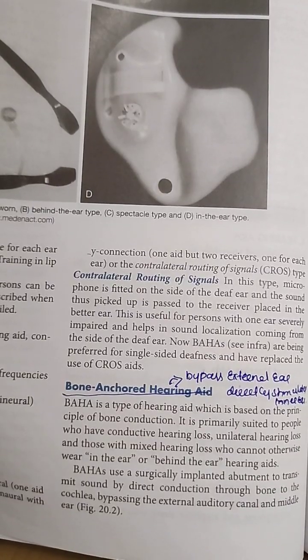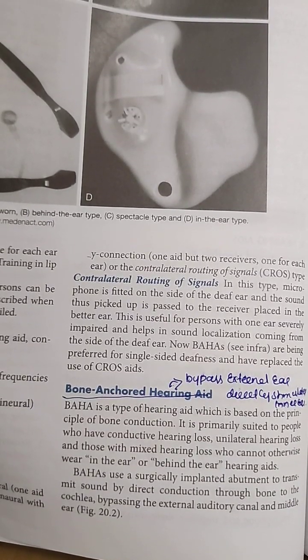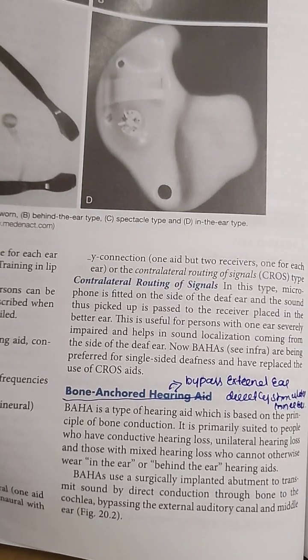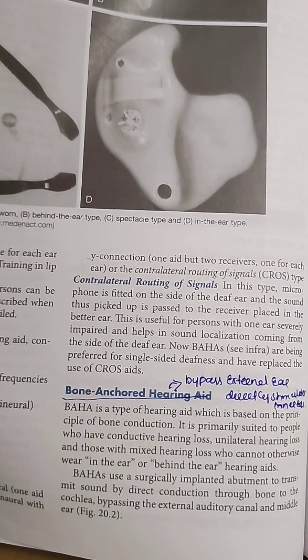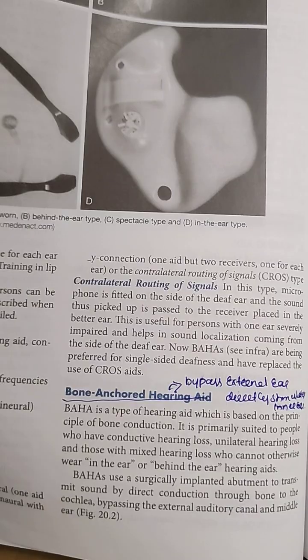And then there are also bone anchored hearing aids, and the indications for bone anchored hearing aids are if there are any congenital deformities of the external ear.